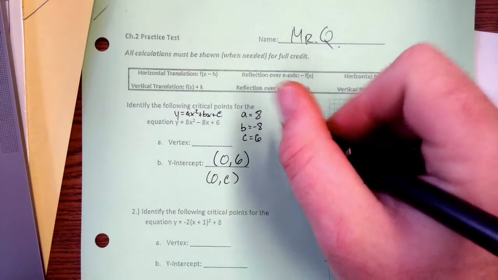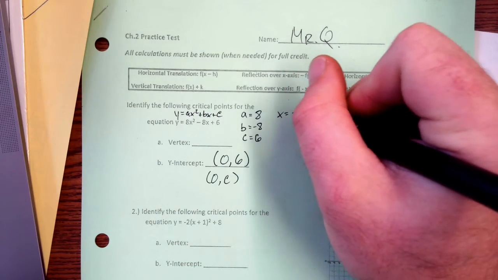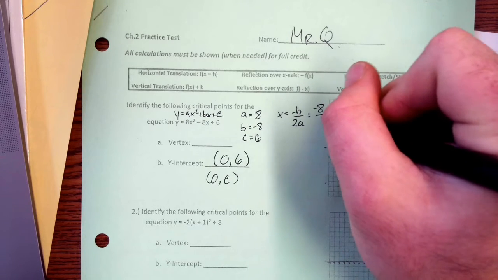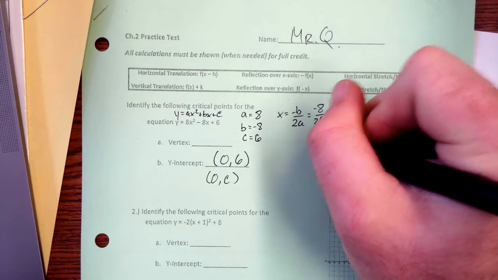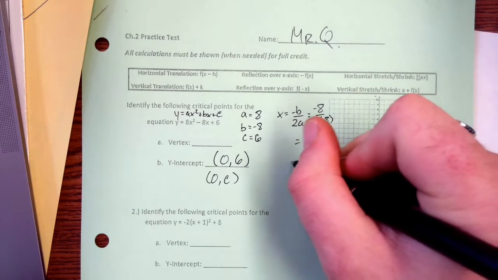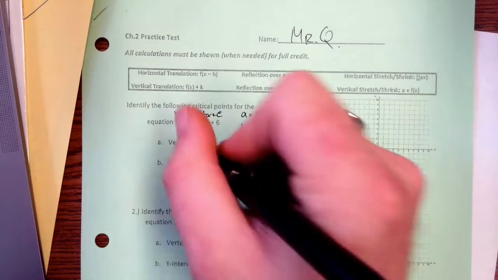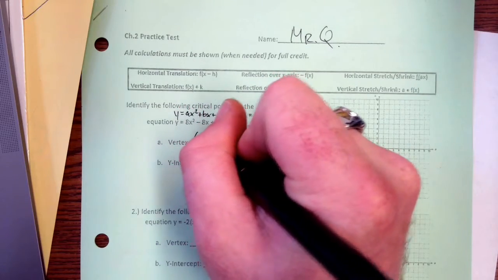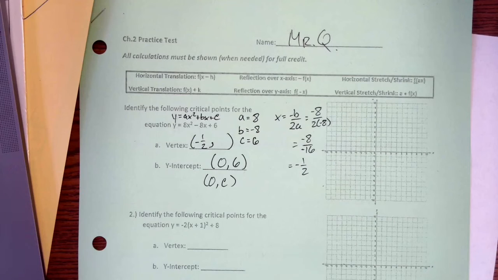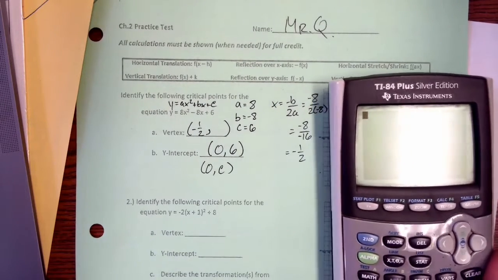The vertex is where x equals negative b divided by 2a, so negative 8 divided by 2 times negative 8, or negative 8 divided by negative 16 is negative 1/2. And now to find the y value of the vertex, we need to plug in the negative 1/2 and see what we get.